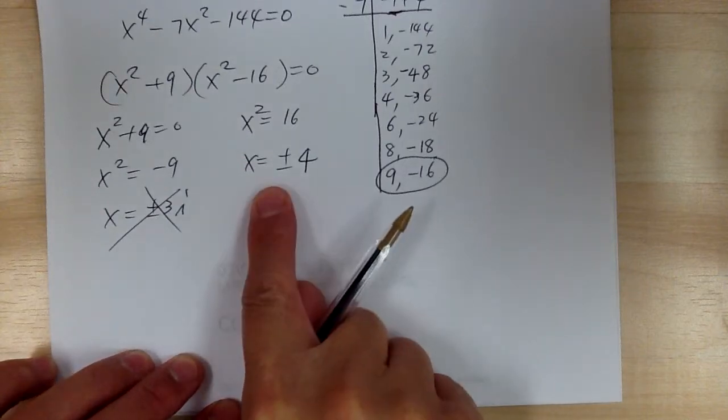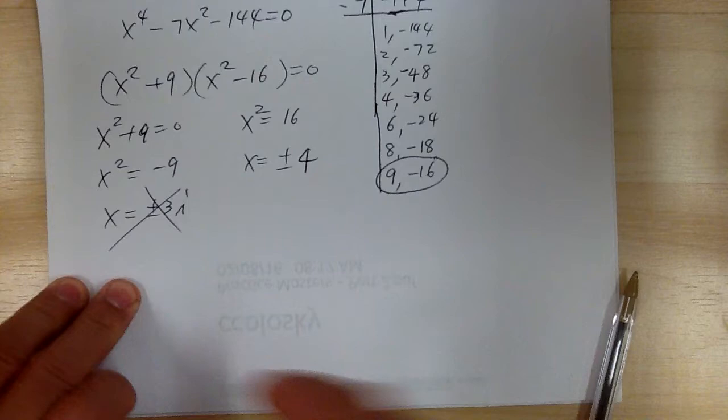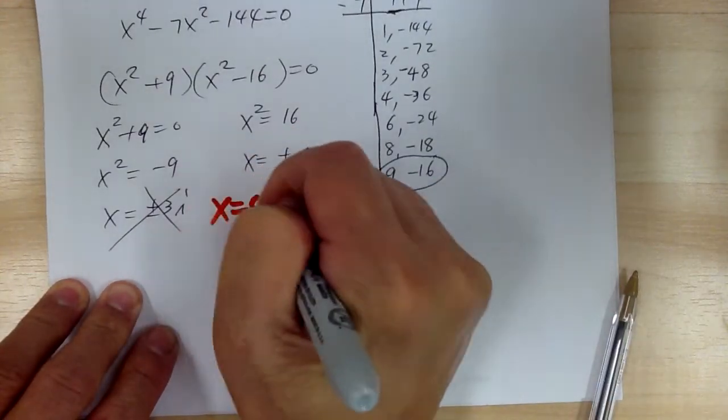So again, don't box that. You've got to separate your answers. So you're going to get 2 answers. So you're going to get x equal to 4.